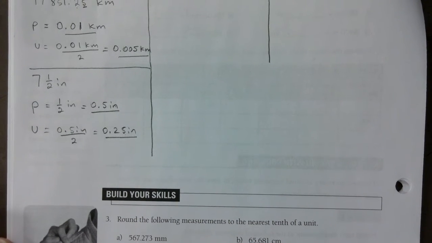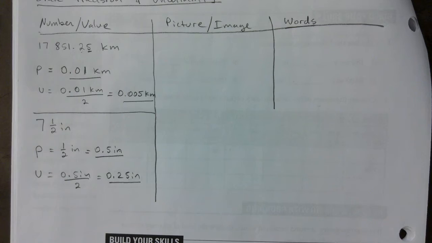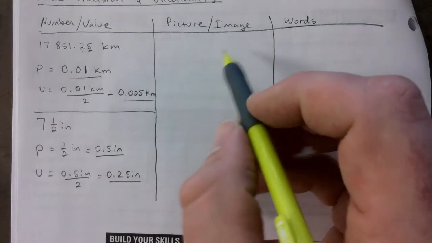Next, with a picture. So I'm going to do this again, but a little different.